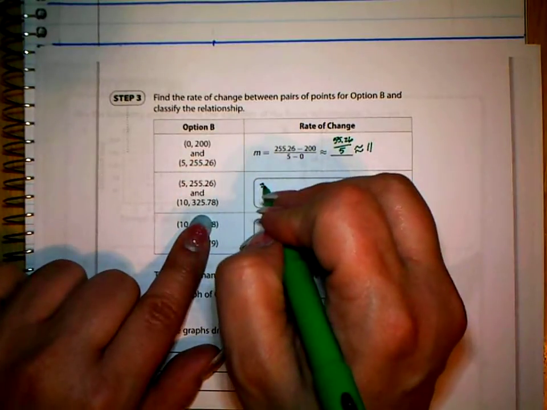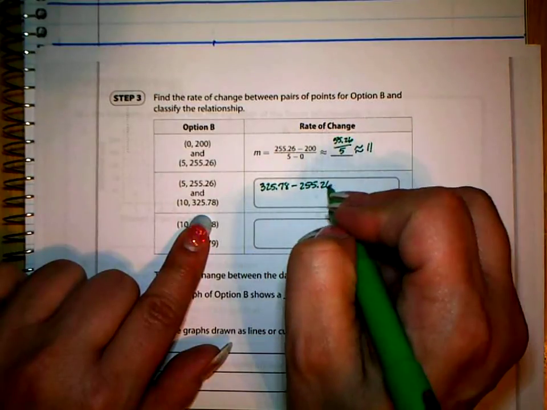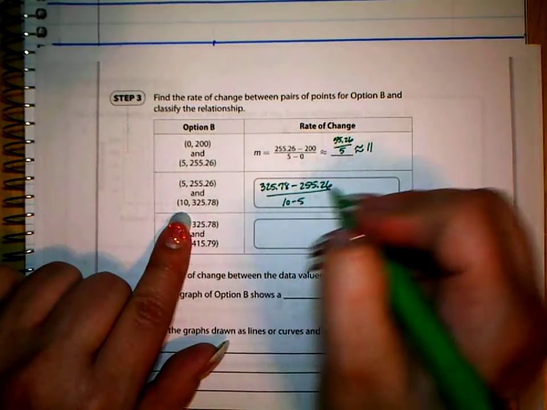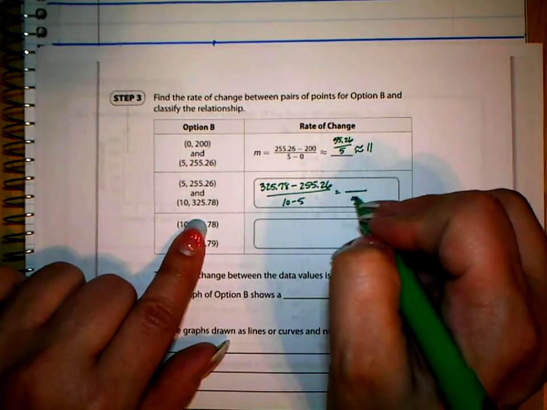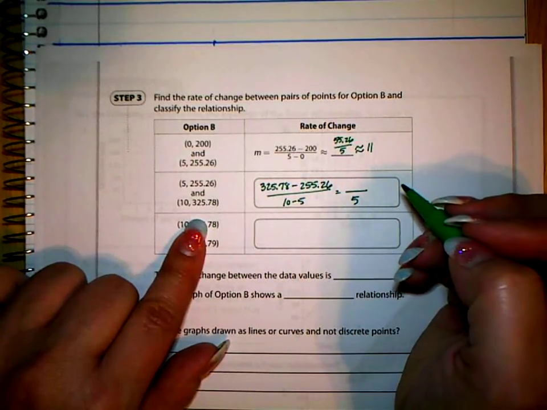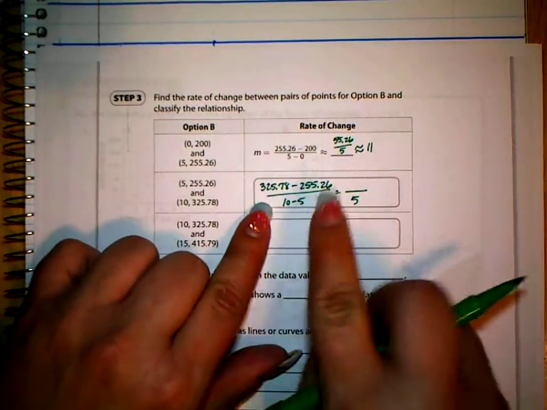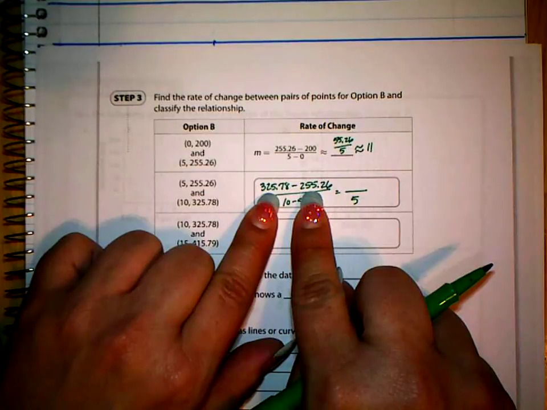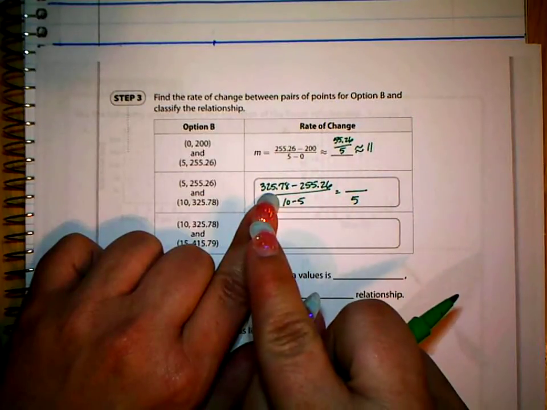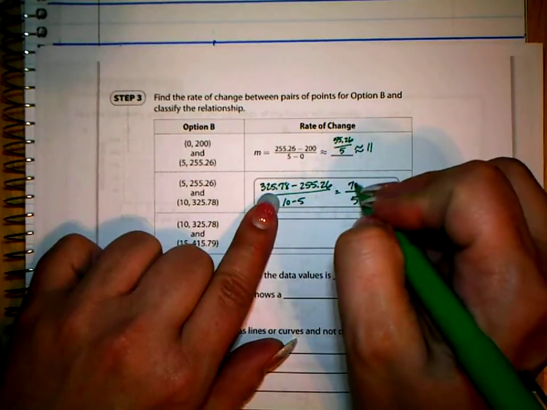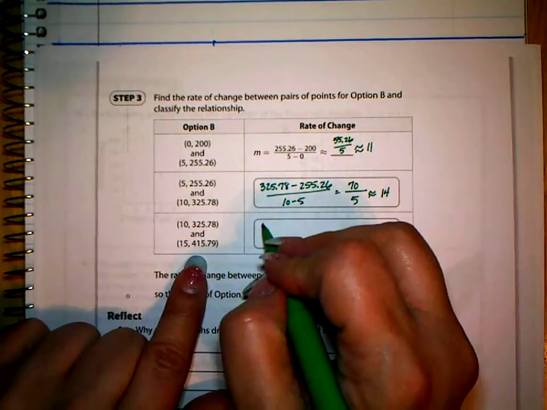Then we're going to do 325.78 minus 255.26 over 10 minus 5. Well, the bottom's easy, that's 5. That's about 70 divided by 5, which is approximately 14.